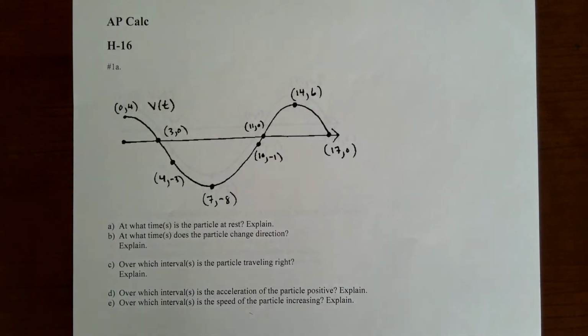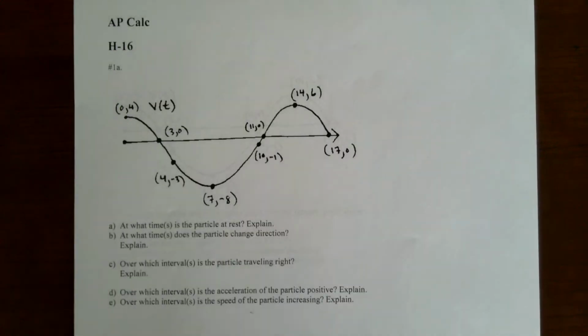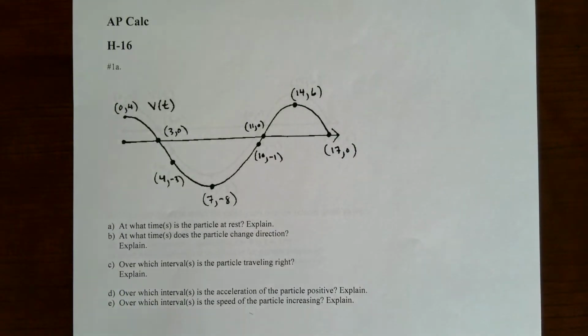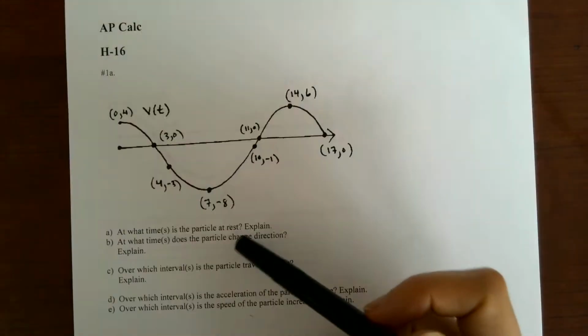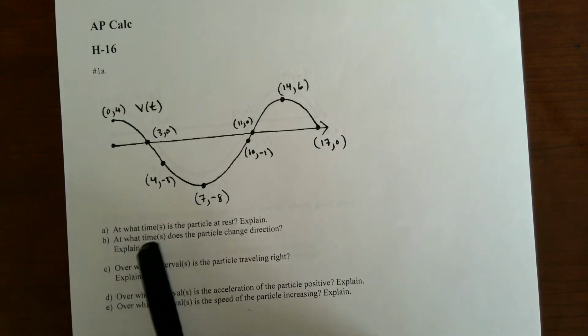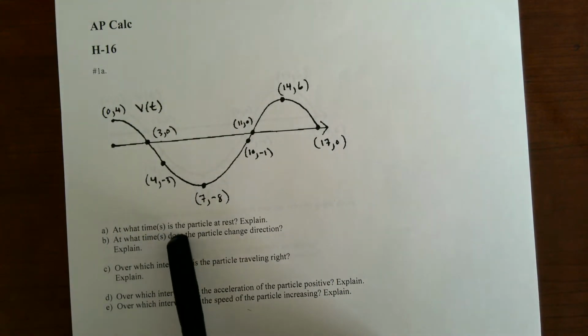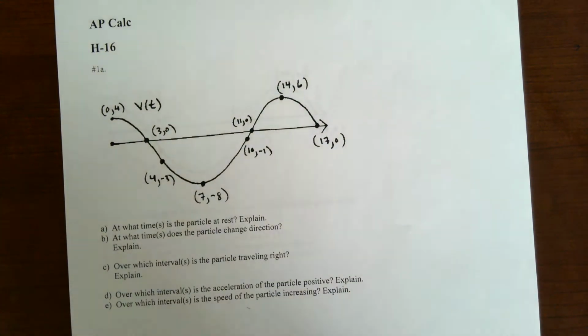It doesn't say the units or anything. If they're not giving you the units, then you don't have to say them, but this could be like miles per hour, feet per second, something like that. So, all right, at what time or times is the particle at rest? Explain.